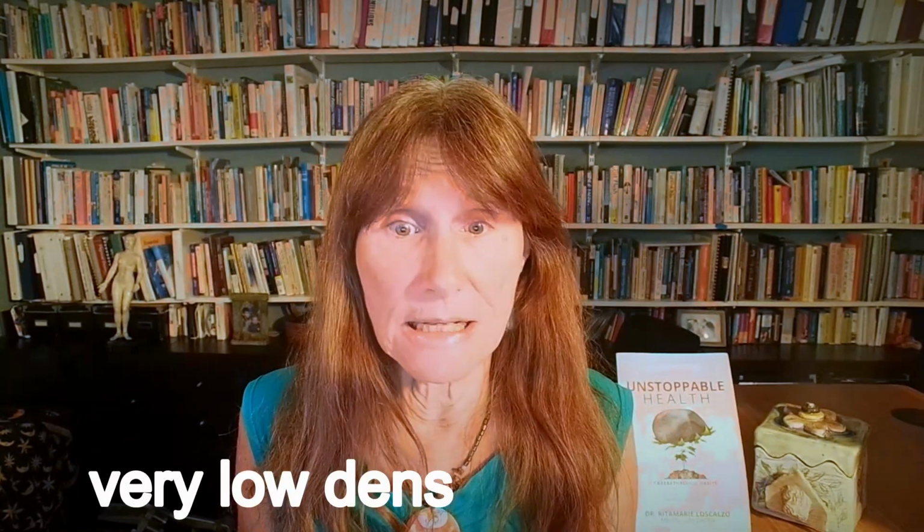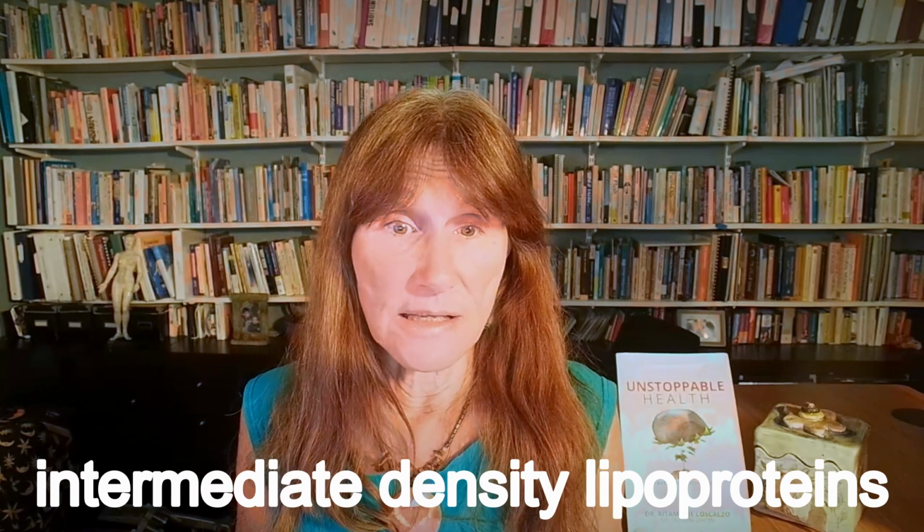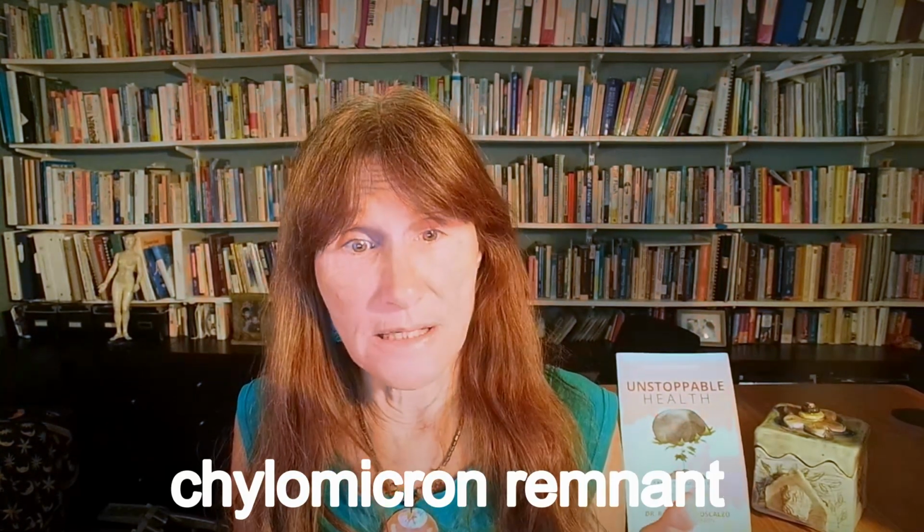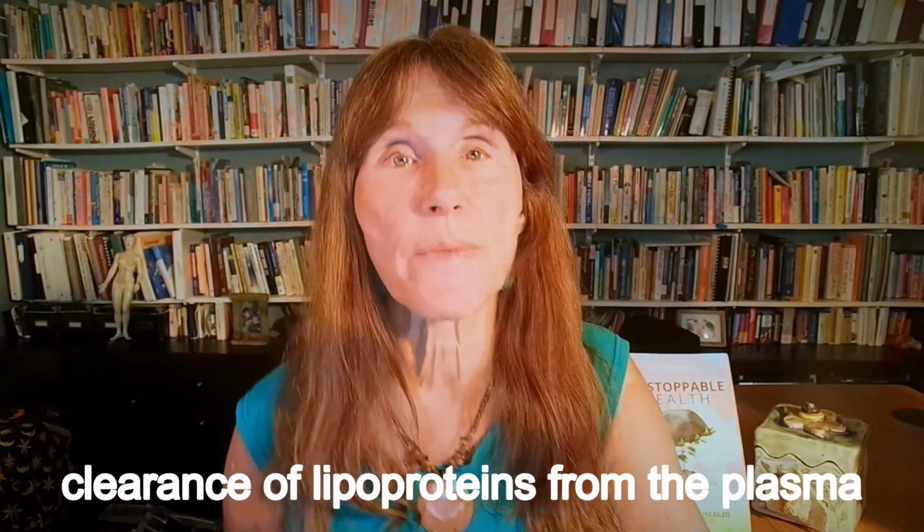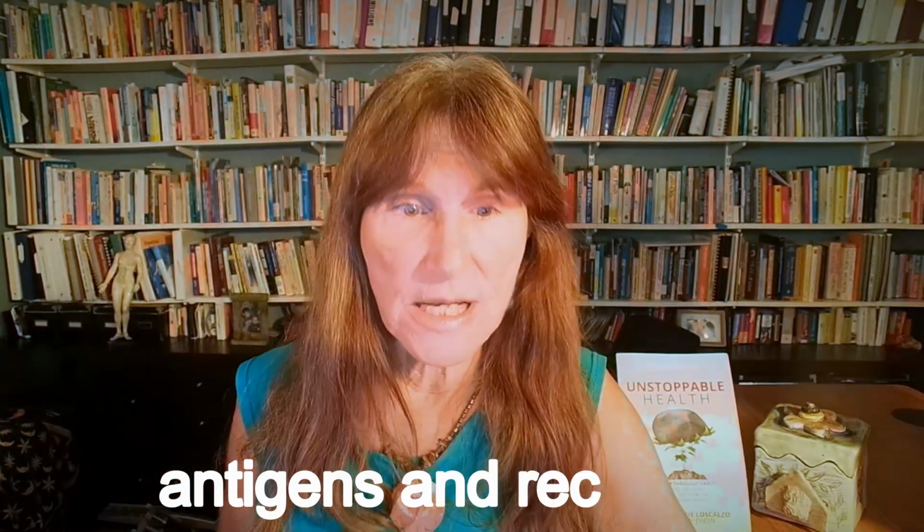So this is one of several. It's involved with VLDLs, very low density lipoproteins, also intermediate density lipoproteins, IDLs, and chylomicron remnants, and certain subclasses of high density lipoproteins, HDLs. It plays a role in regulating the clearance of these lipoproteins from the plasma by serving as a ligand for binding to specific cell surface antigens and receptors, including the LDL receptors.